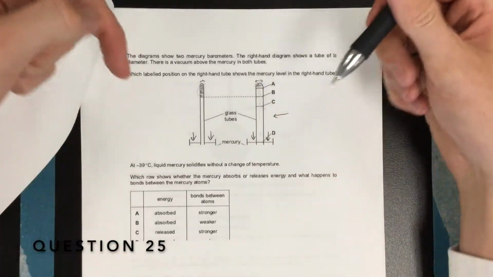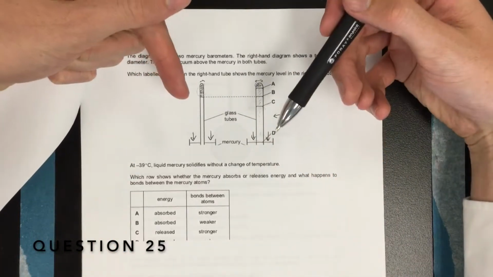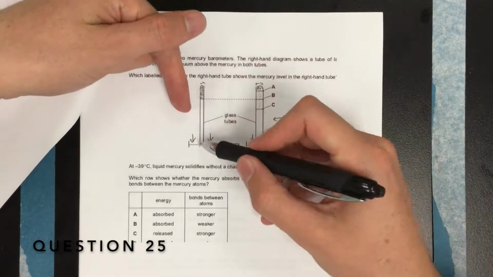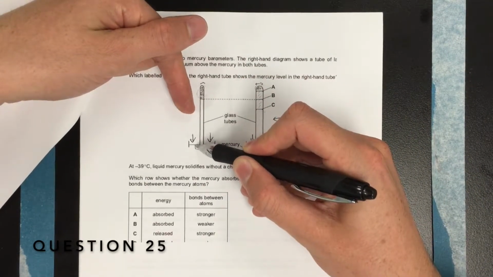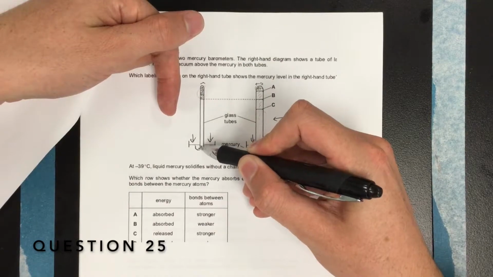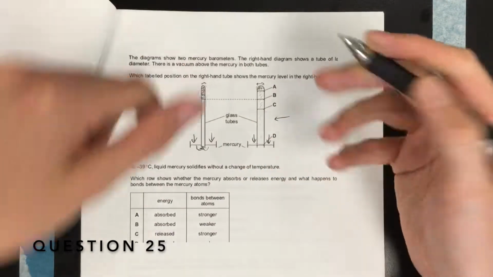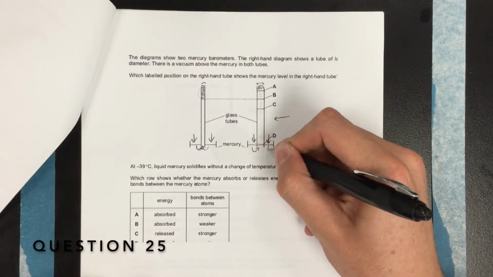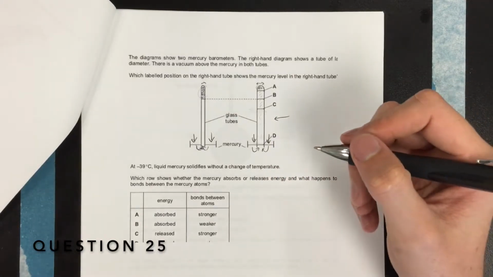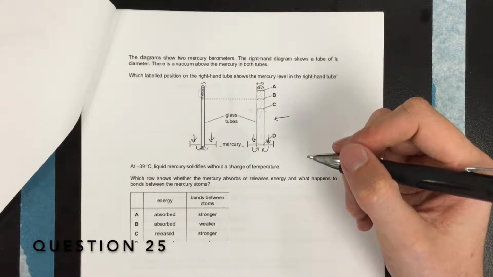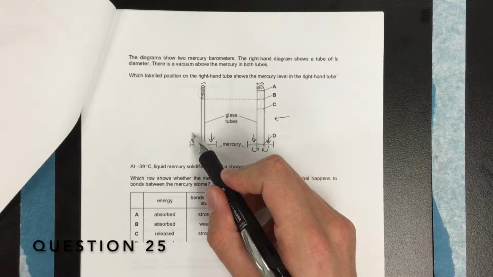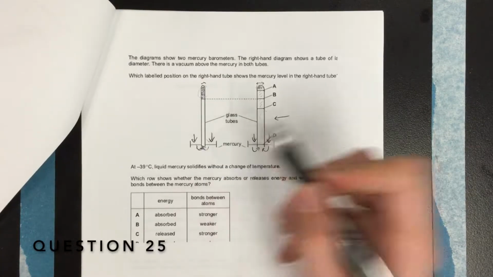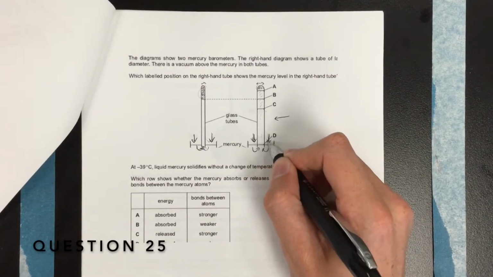The pressure of the air coming down on that liquid is pushing down on here, which means that that pressure here is pushing upwards and keeping that liquid inside the tube, right? So, the pressure on here is the same as the pressure on here, right?